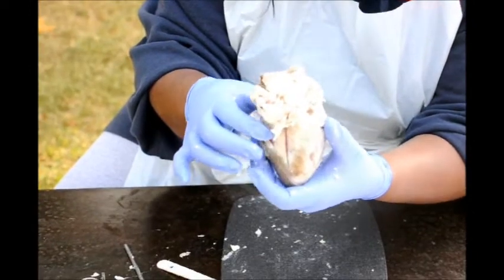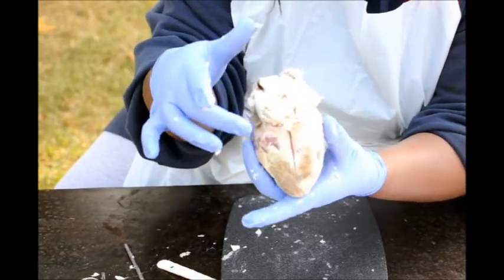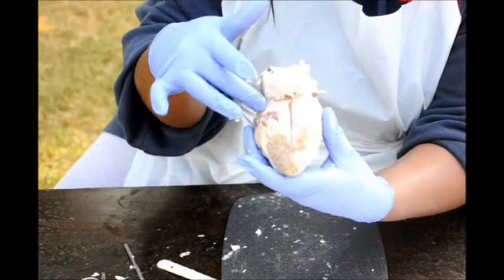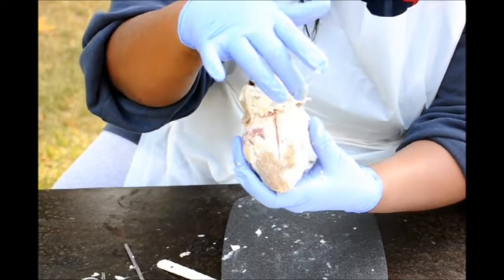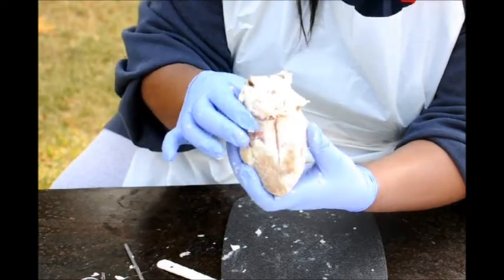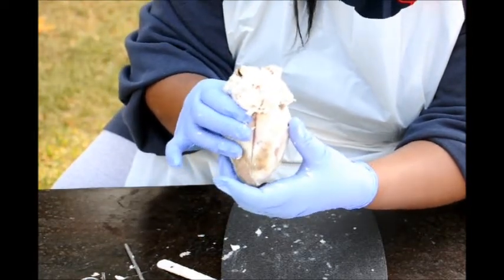So this is the anterior view of the heart. The right atrium is here. The left atrium is here. The blood in the right atrium is deoxygenated blood. The blood in the left atrium is oxygenated blood.